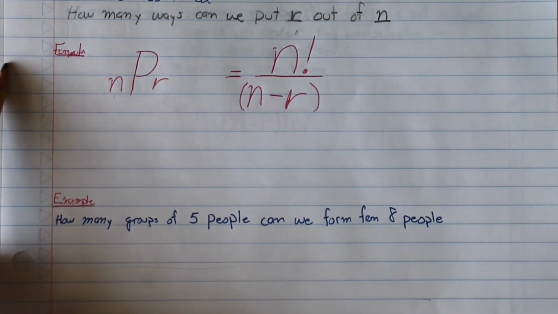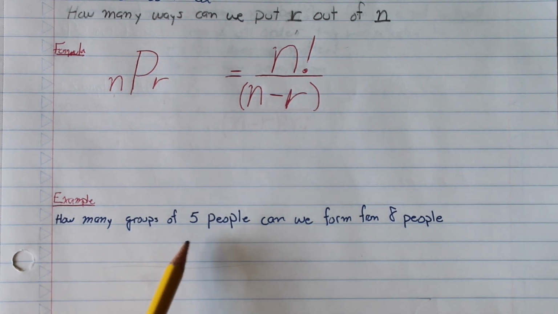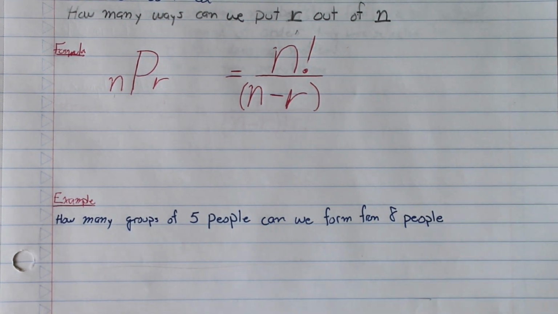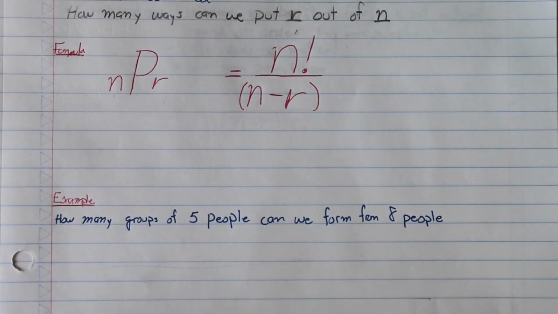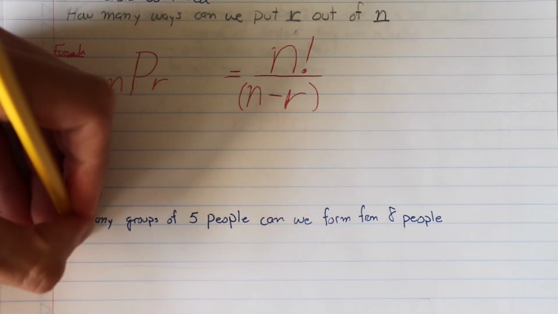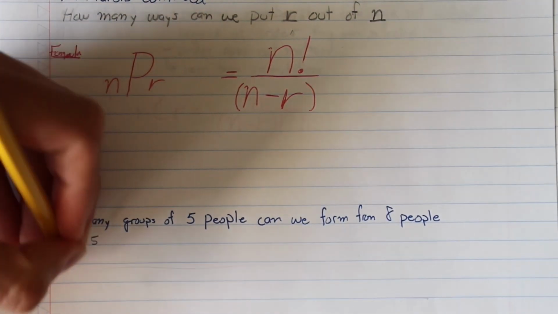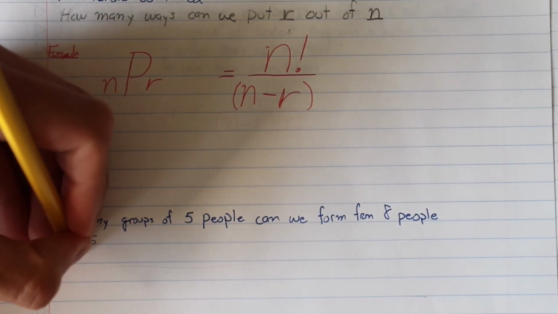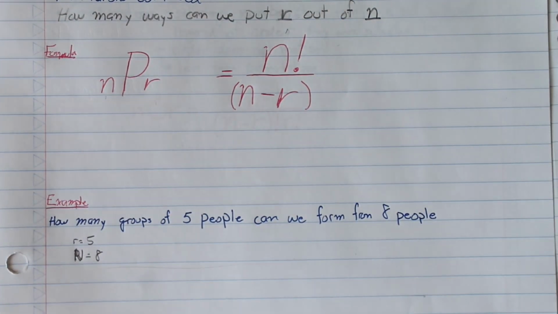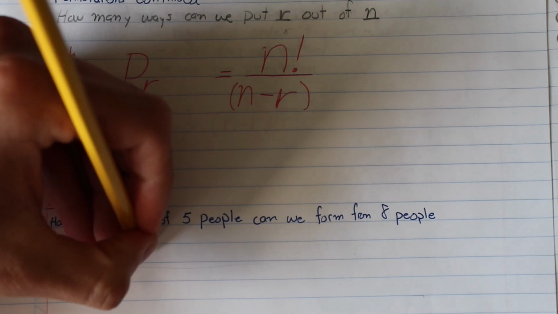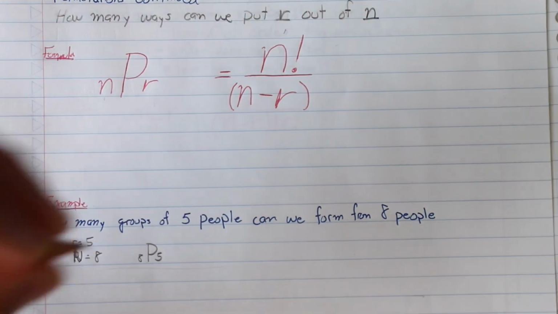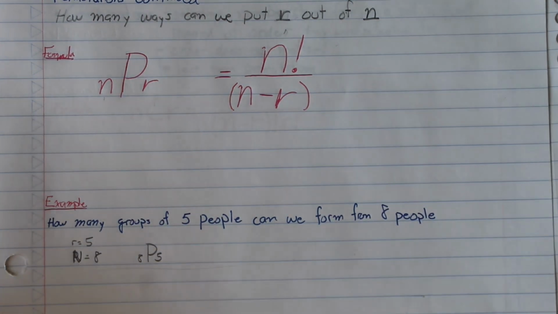So here we have a little example word problem. How many groups of 5 people can we form from 8 people? Okay, so we're going to do the same thing here. We know that 5 is r. I'll just write it here: r equals 5, and n equals 8. Okay, so we got 8P5. That's how it's written.